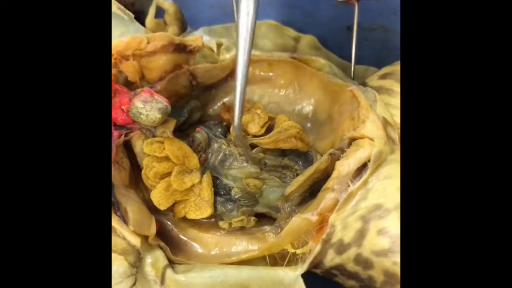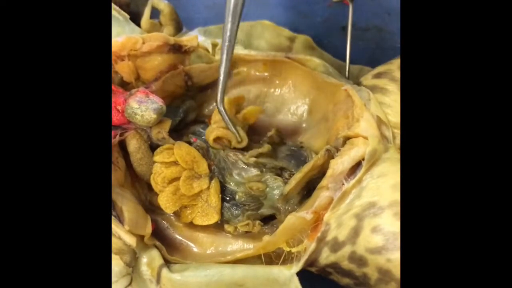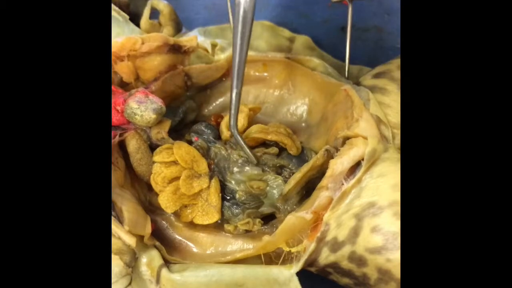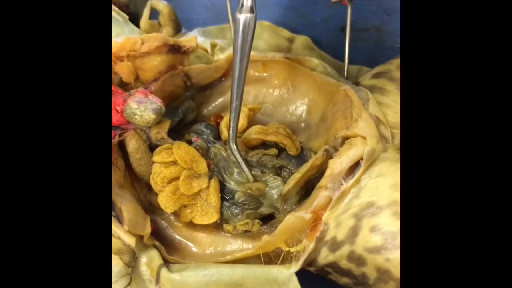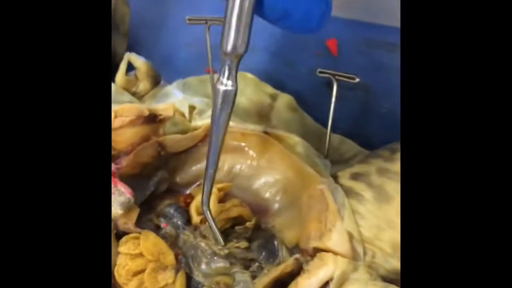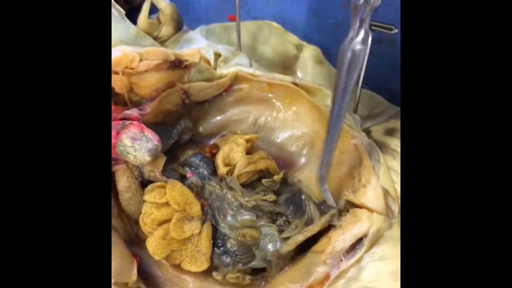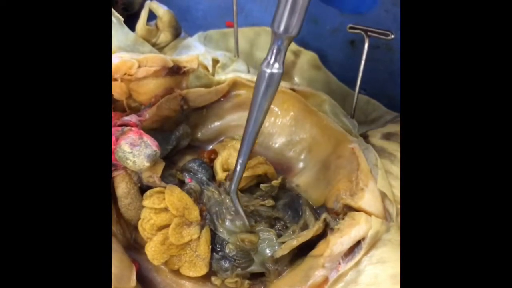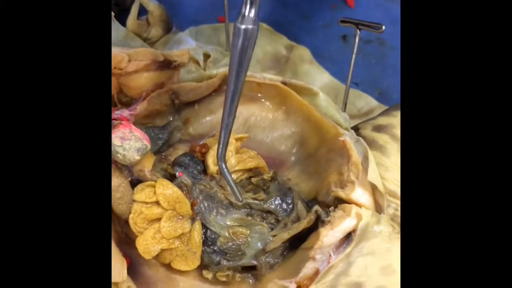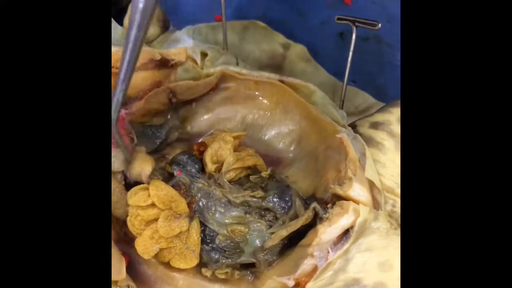Here we have the frog's gonads. In this frog, it's going to be a male. Here we have the testes, and then it goes down to the cloaca. The testes produce sperm and the hormone testosterone.